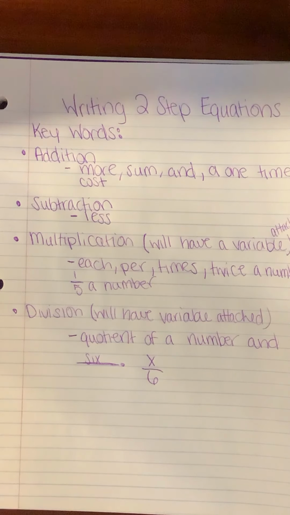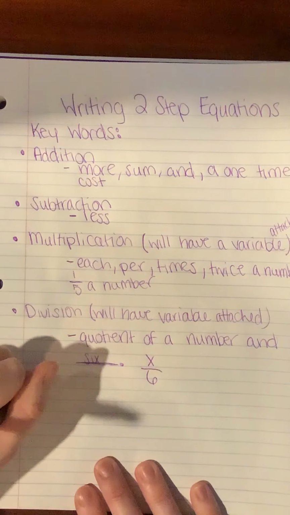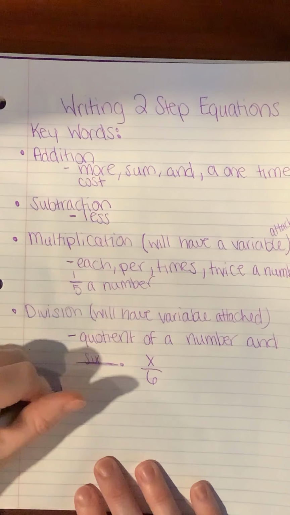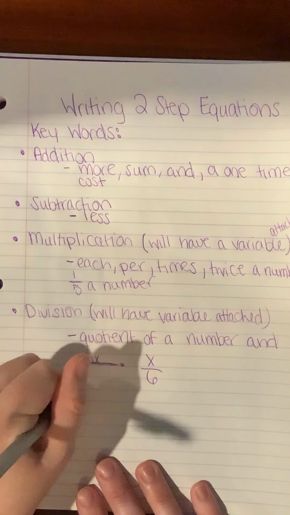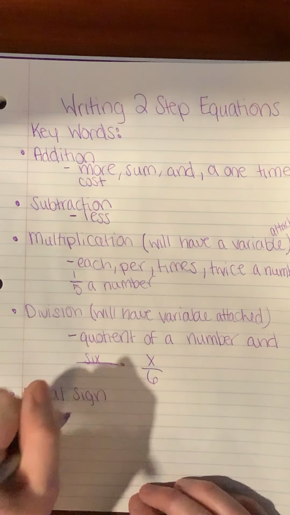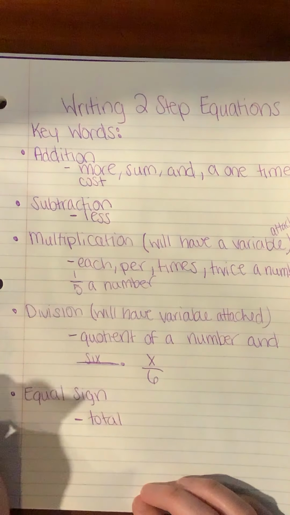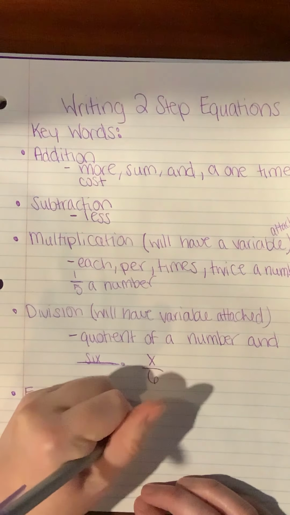All right, guys, the last thing that we will see that's important is to figure out where our equal sign is going to be. And that's going to be when you see words like total, is, equal.